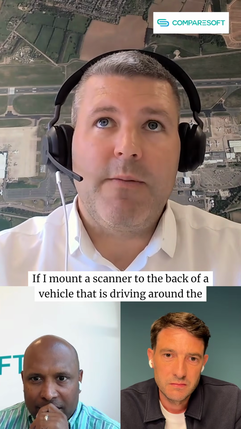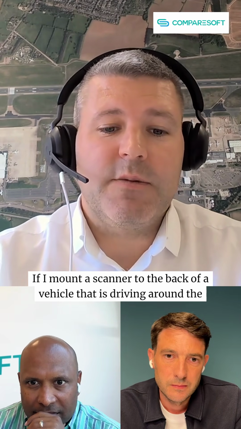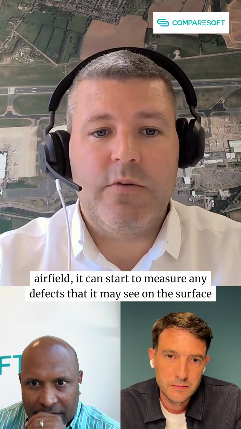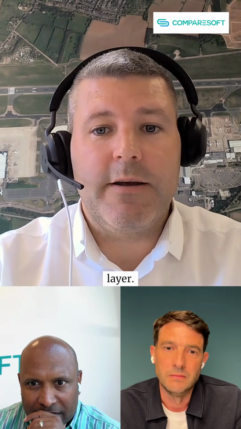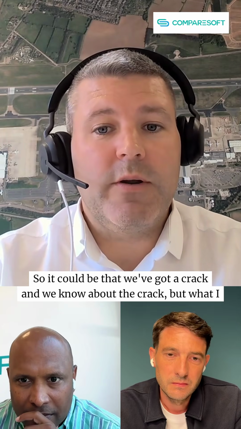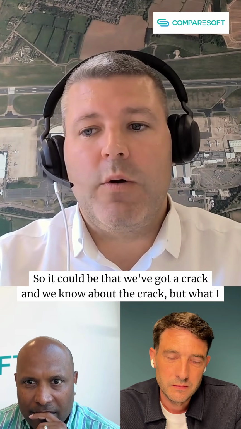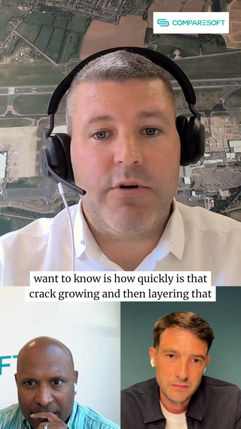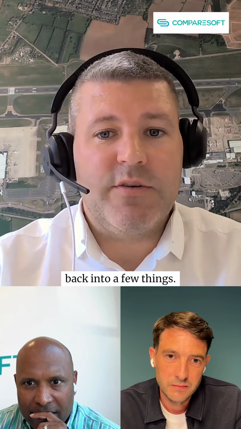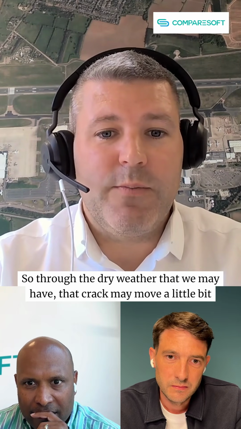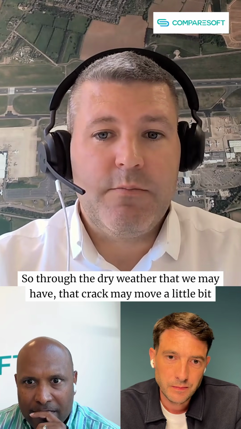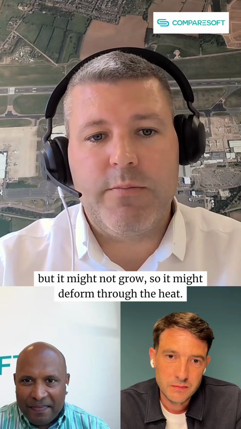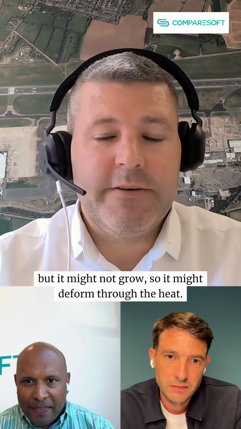So if I mount a scanner to the back of a vehicle that is driving around the airfield, it can start to measure any defects that it may see on the surface layer. So it could be that we've got a crack and we know about the crack, but what I want to know is how quickly is that crack growing, and then layering that back into a few things. So through the dry weather that we may have, that crack may move a little bit, but it might not grow. So it might deform through the heat.